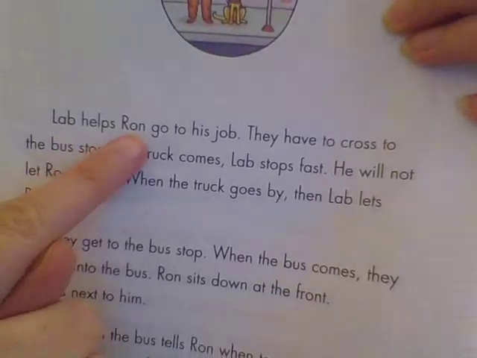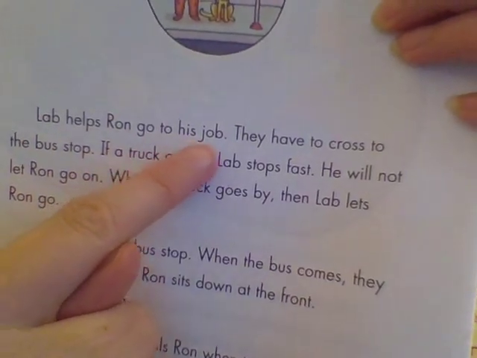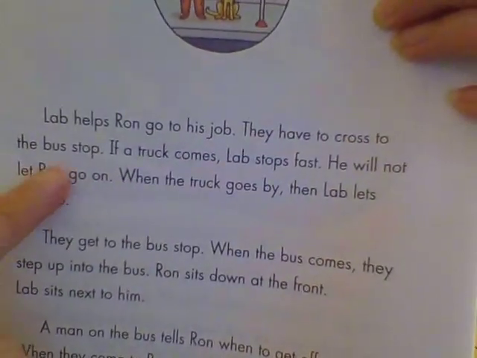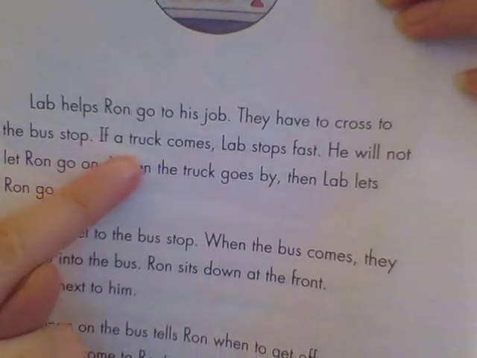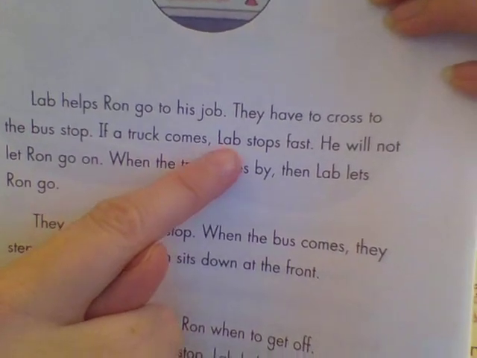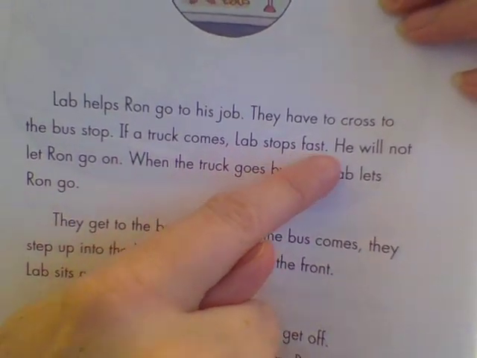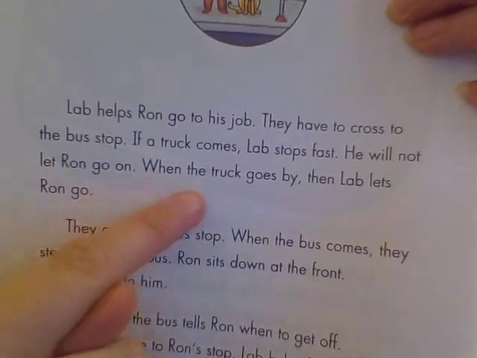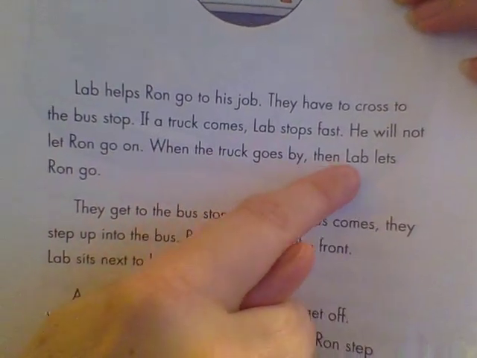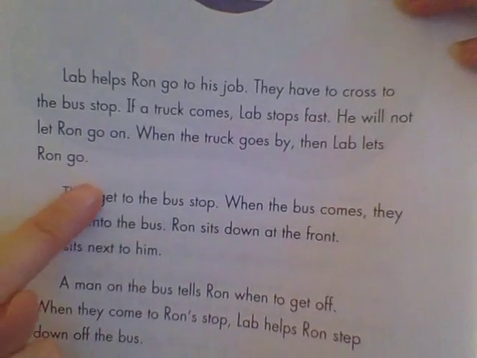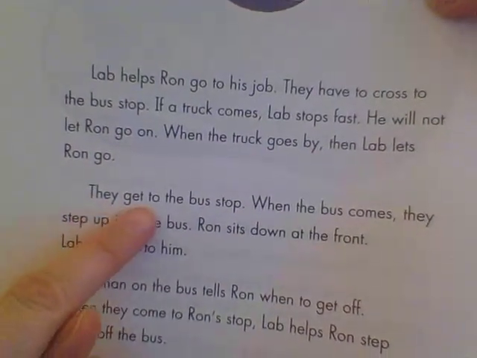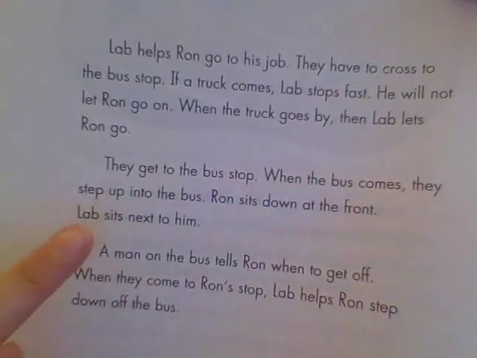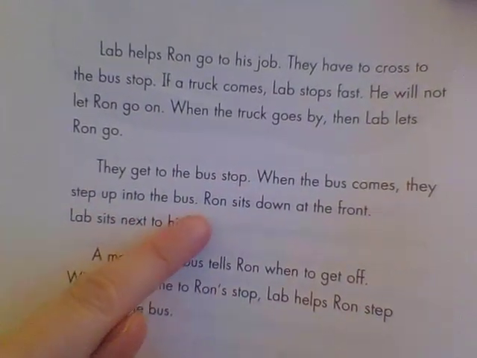Lab helps Ron go to his job. They have to cross to the bus stop. If a truck comes, Lab stops fast. He will not let Ron go on. When the truck goes by, then Lab lets Ron go. They get to the bus stop. When the bus comes, they step up into the bus.